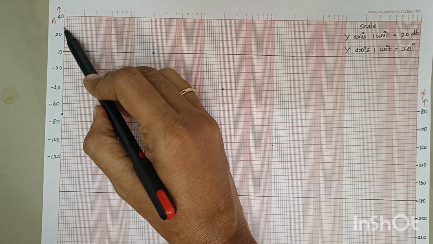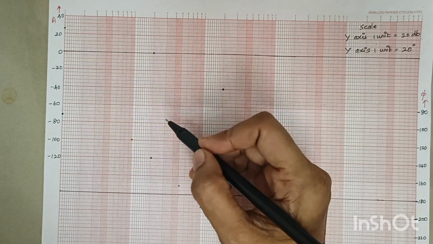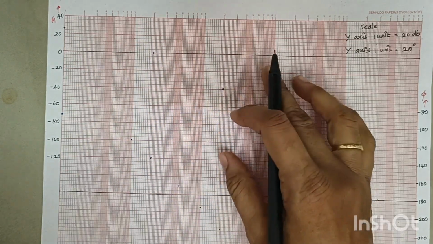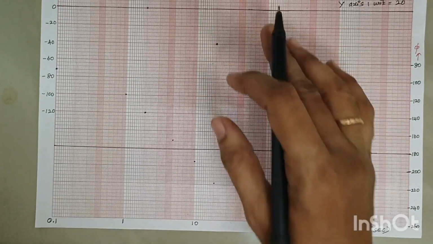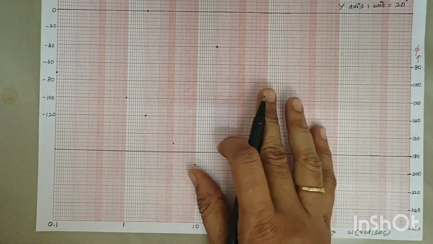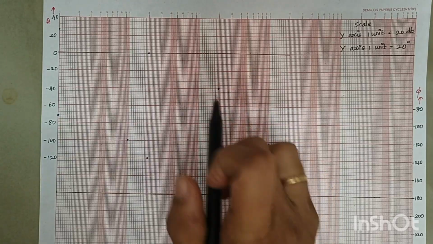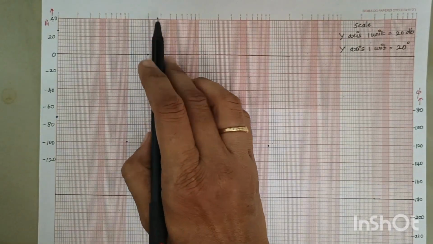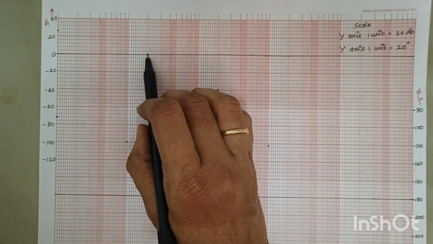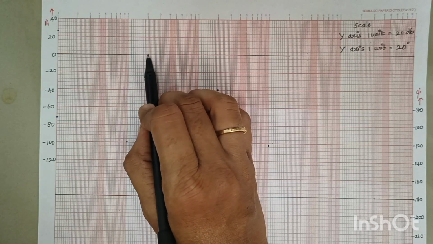And the second one is frequency is 2 and magnitude is 0. So frequency is 2, right? So the 2 lies between 1 and 10. So when you look from top, this is my 1, then this is my 2. So at 2 the magnitude is 0. So just mark a point.